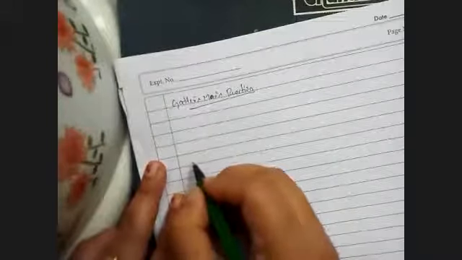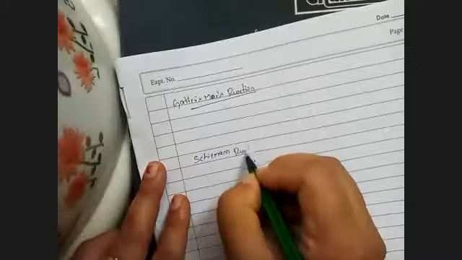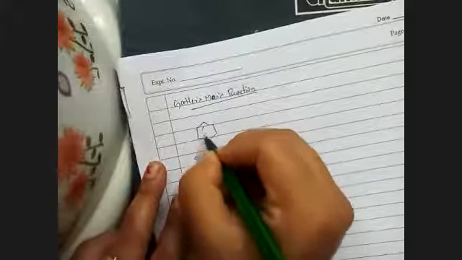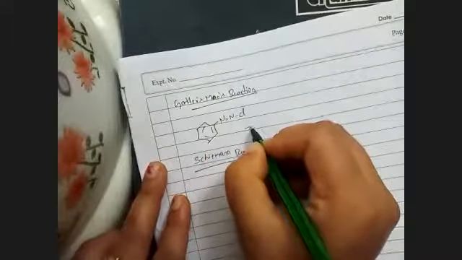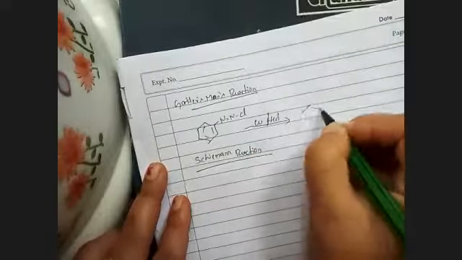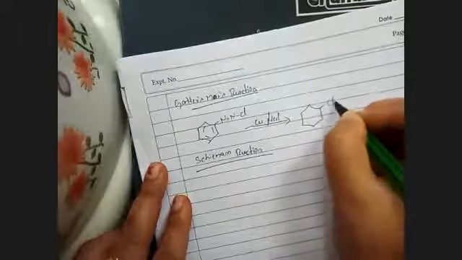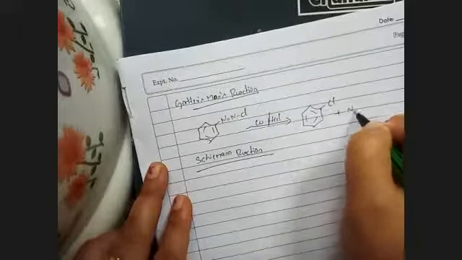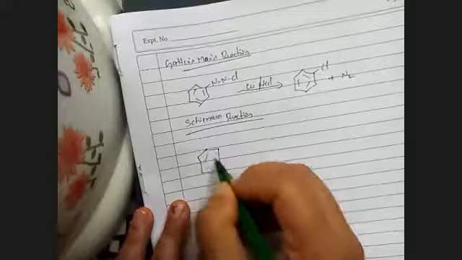So I will write the reactants, you should produce the product. Try this yourself. Both are the same. So what happened?